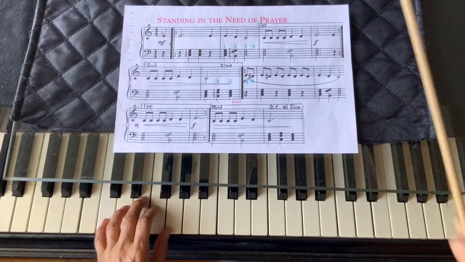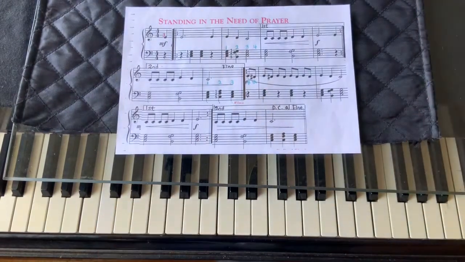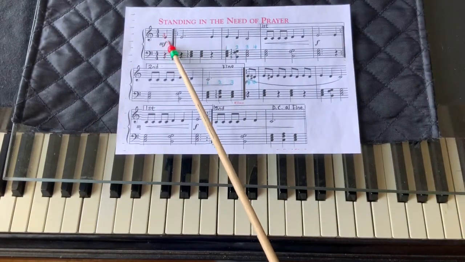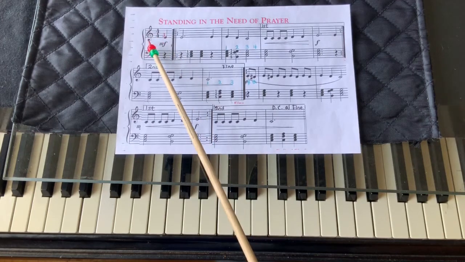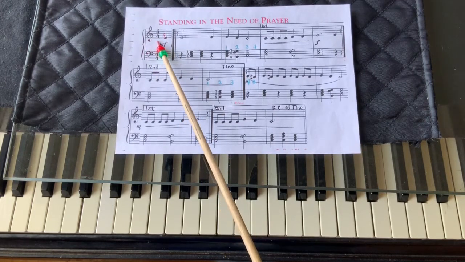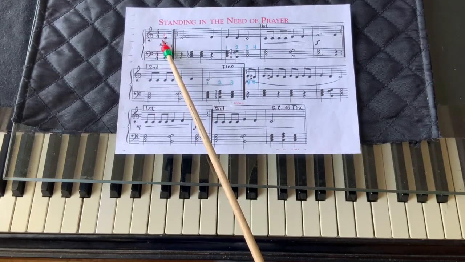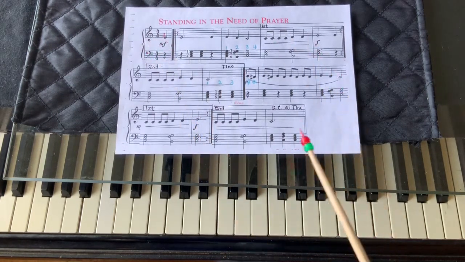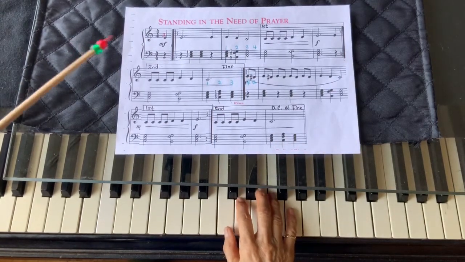All right, let's try the right hand part. This is an incomplete measure because you have only one count in 4/4 time signature. So 3 counts are missing, so it is called an incomplete measure. Okay, the 3 counts are found at the last. Let's play through the right hand.